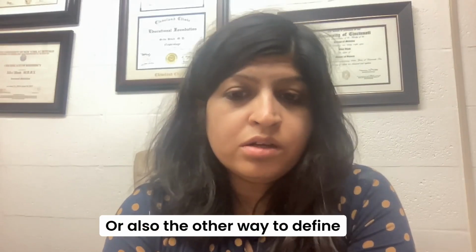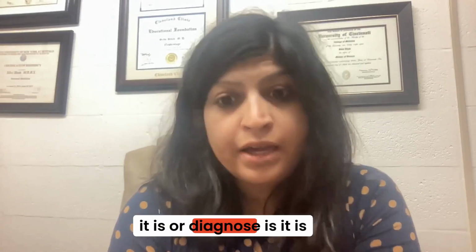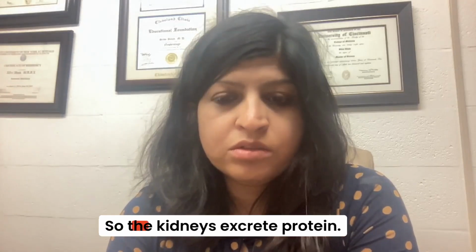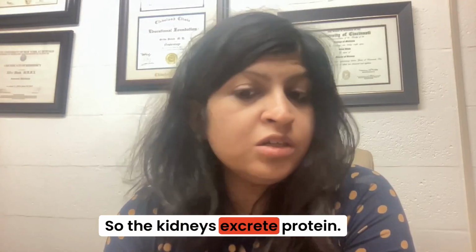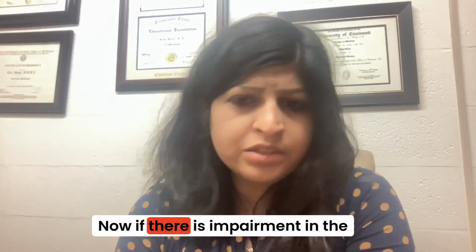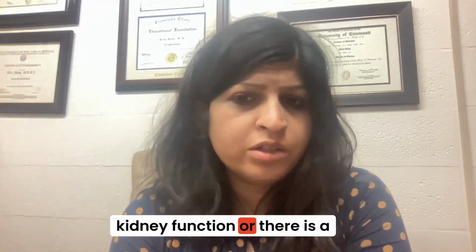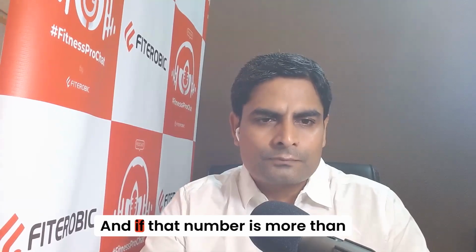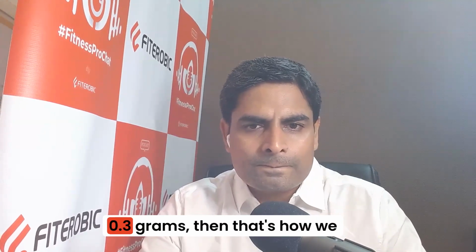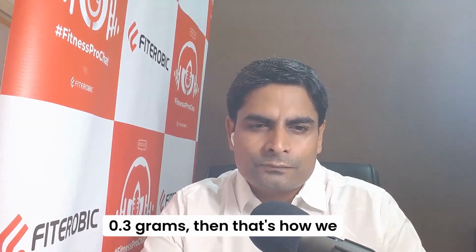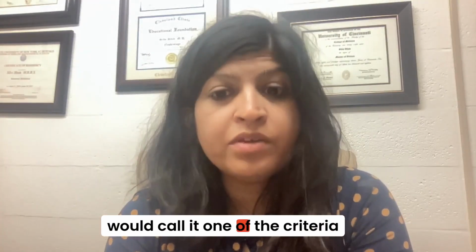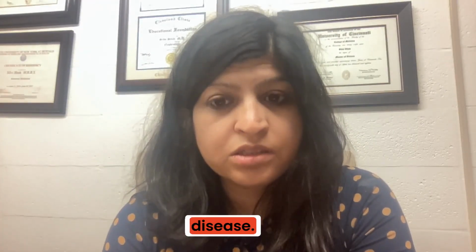The other way to define or diagnose it is the presence of proteinuria. So the kidneys excrete protein. Now, if there is impairment in the kidney function or there is damage to the kidney, you may see higher protein excretion. And if that number is more than 0.3 grams, then that's one of the criteria to call it chronic kidney disease.